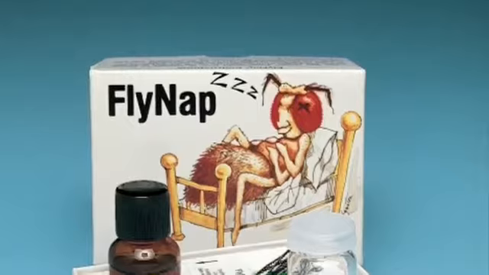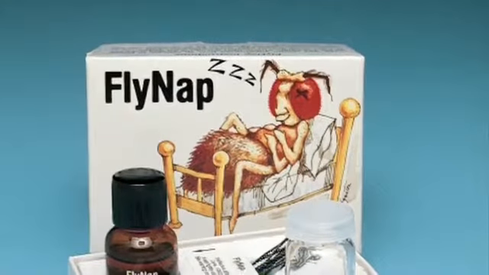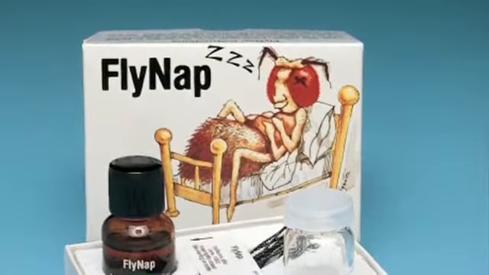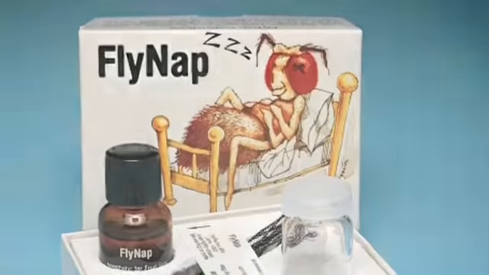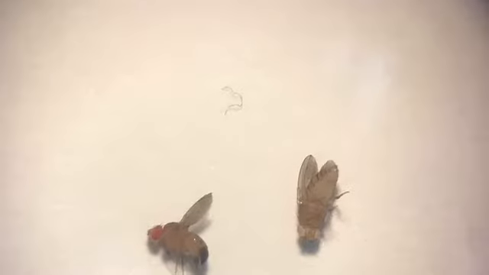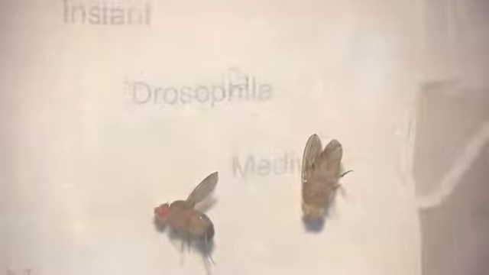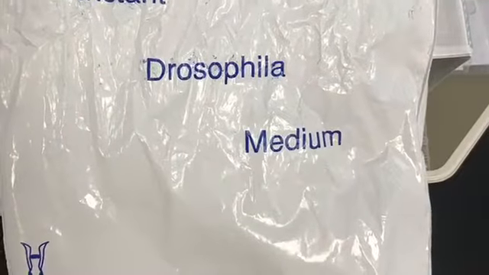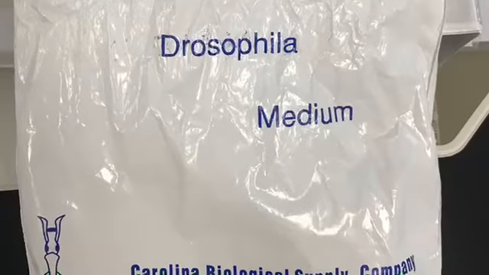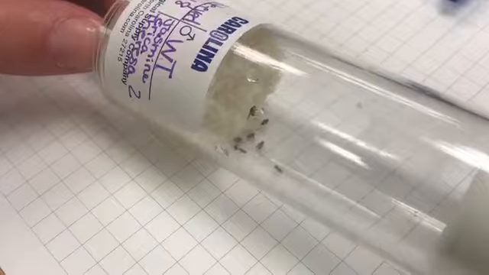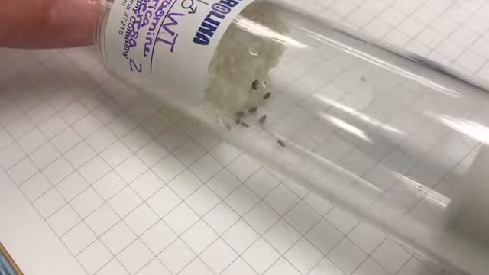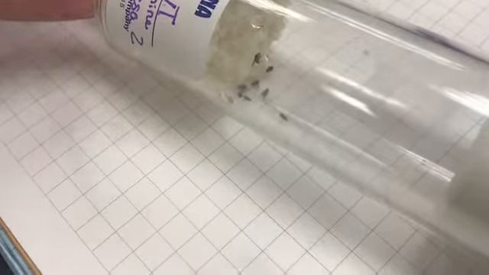To begin this experiment, fly nap anesthetic was administered to the parental flies. Once asleep, the parental flies were distributed, and the sex and phenotype of each were determined by an observation under a microscope. A media was created and placed within a vial where the flies would reproduce. The parental flies were left in the vial for 1 week in order to reproduce.